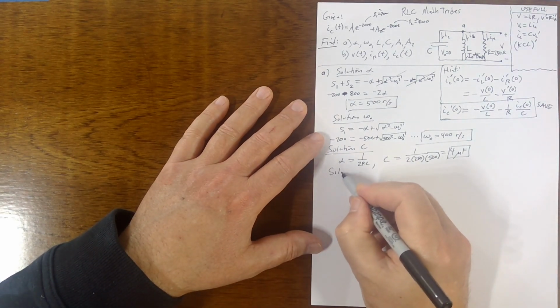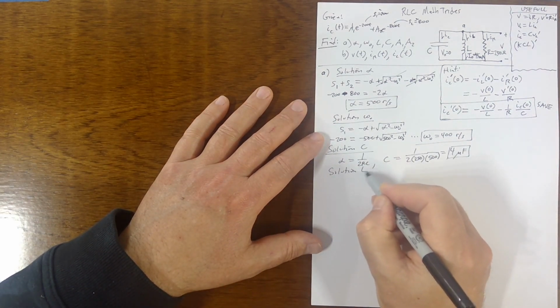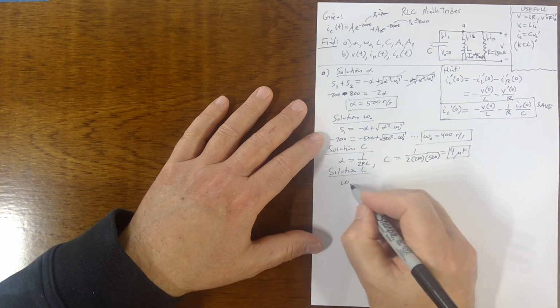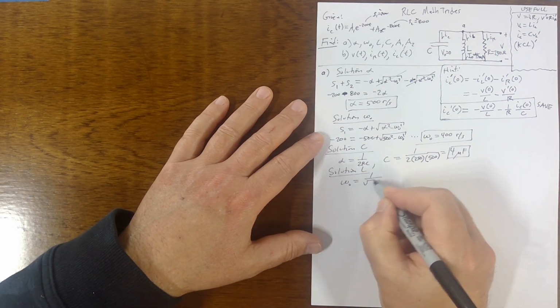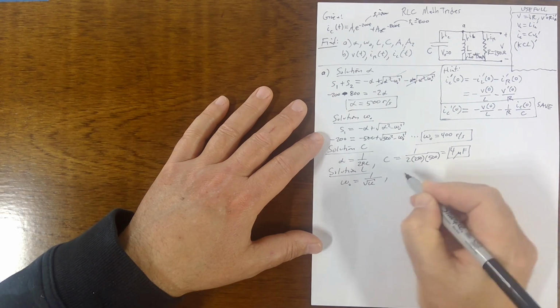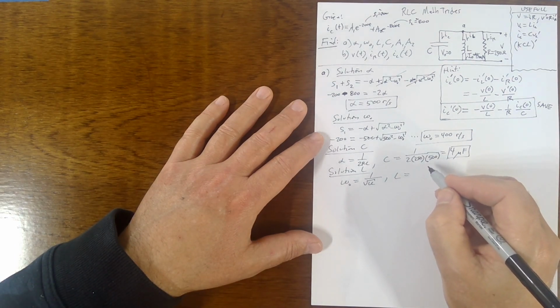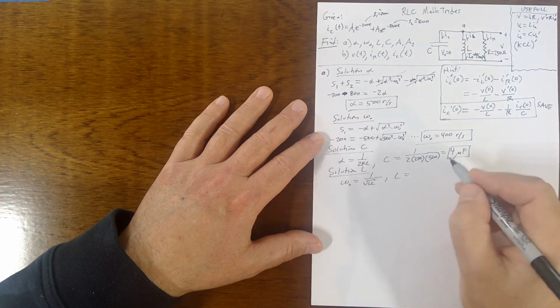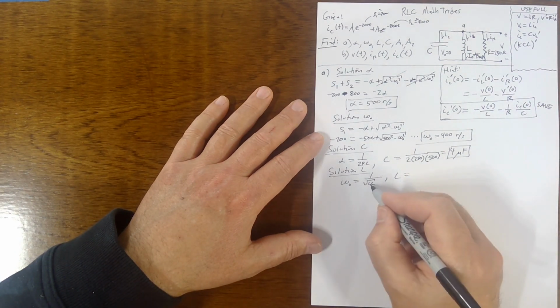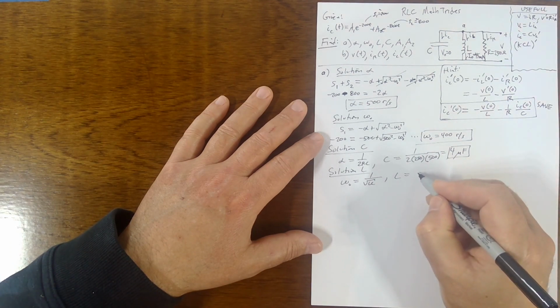The solution for L, we have this formula, omega 0 equals 1 over root LC. So L is going to be, you square both sides and then swap the L and the omega.